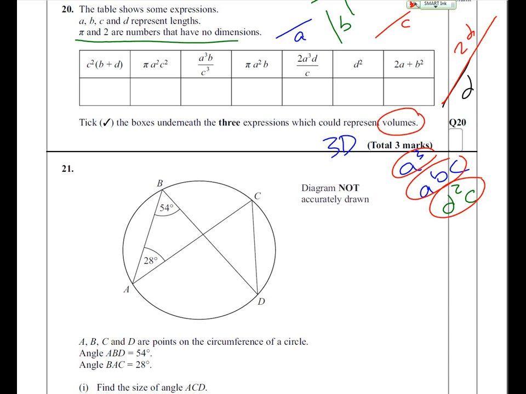So let's find out where we get these from. C squared, so C squared as a diagram would be C by C times by B plus D. Well, if you do B plus D, you're just putting the length B together with the length D, whatever that was, okay, and you're timesing there to put it into 3D. So that's okay.